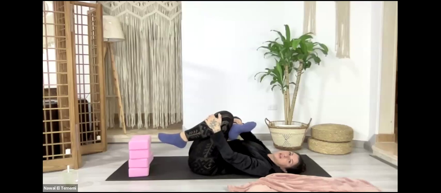And another 4 breaths. Let's stay with it. You can add a little gentle micro rocking movements, very gentle.